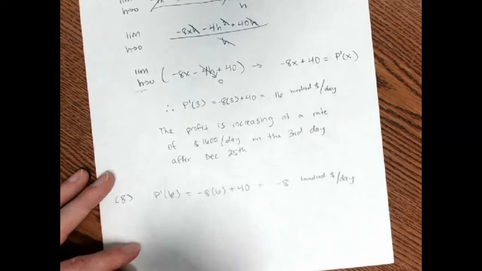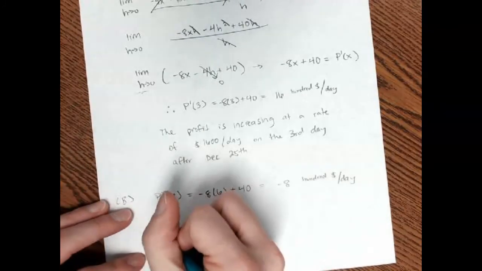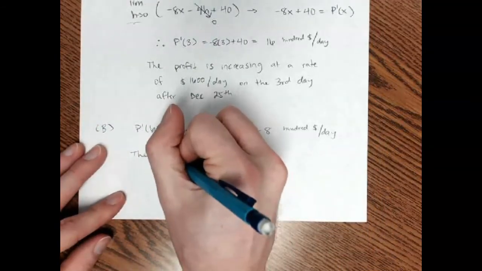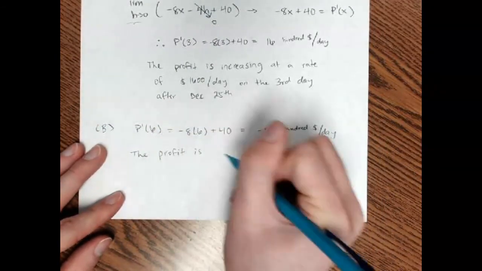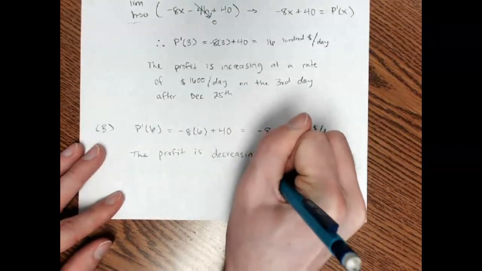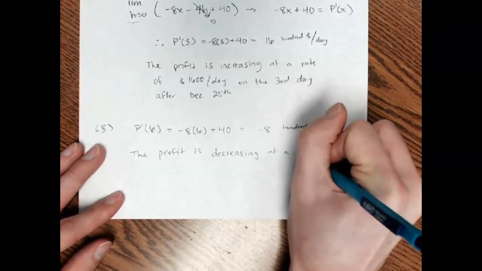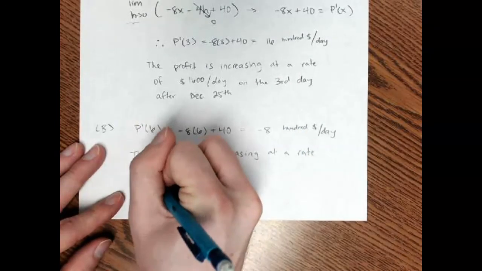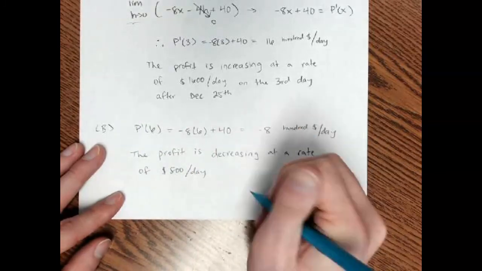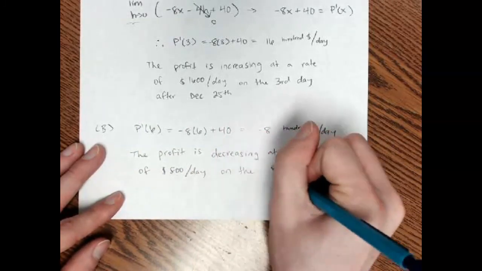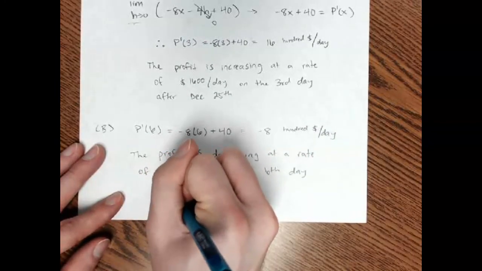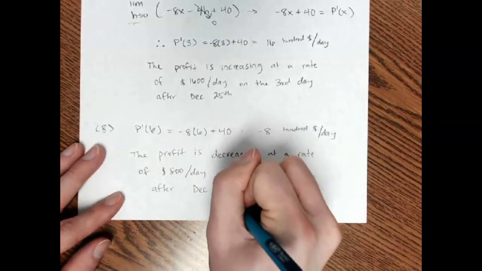And then our explanation, we could say, the profit is decreasing at a rate of $800 per day on the 6th day after Christmas, after December 25th.